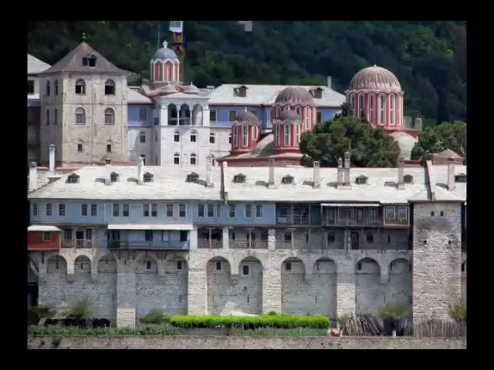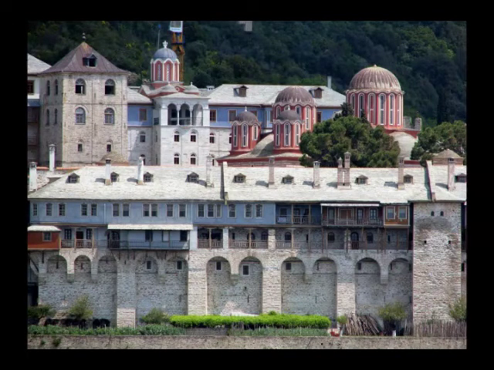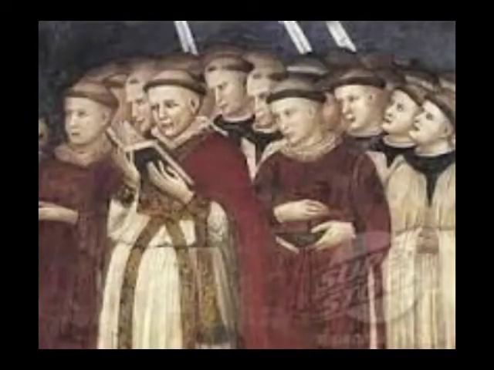Another important development which took place in this period was the building of monasteries. A monastery is an institution where monks lived. Now, monks were men who lived and worked for the welfare of the human race and devoted their life to prayers.